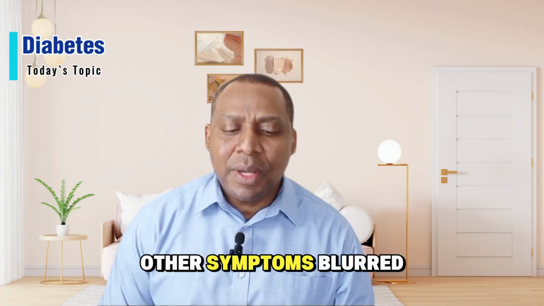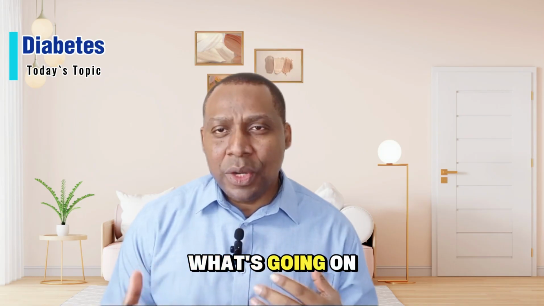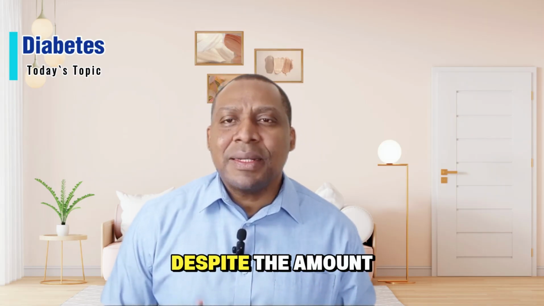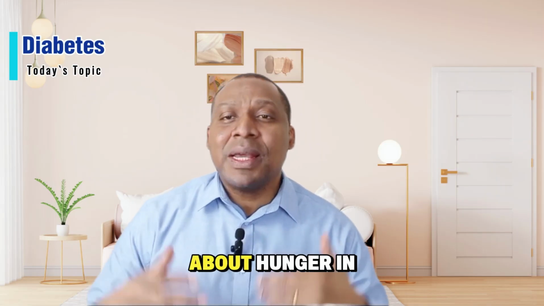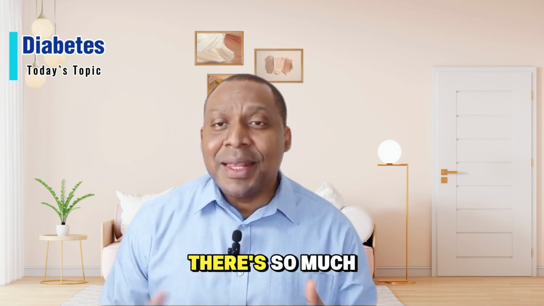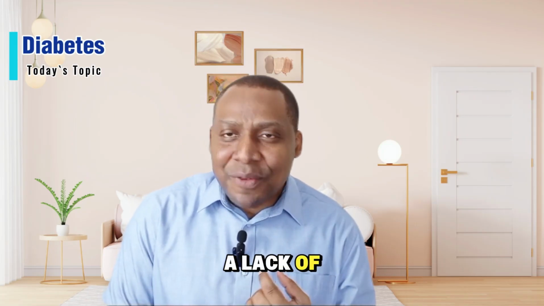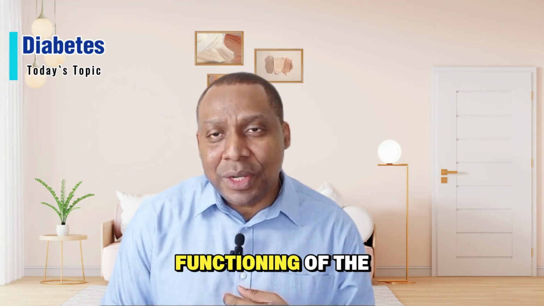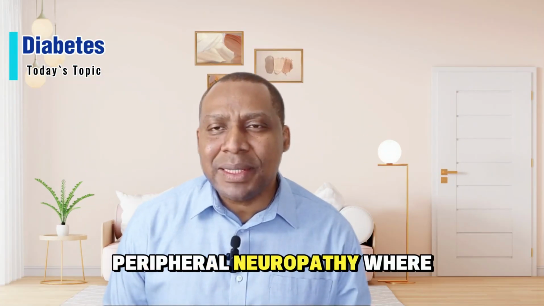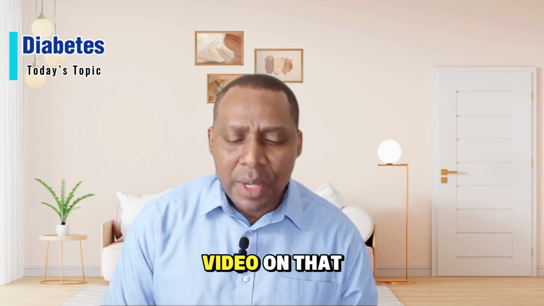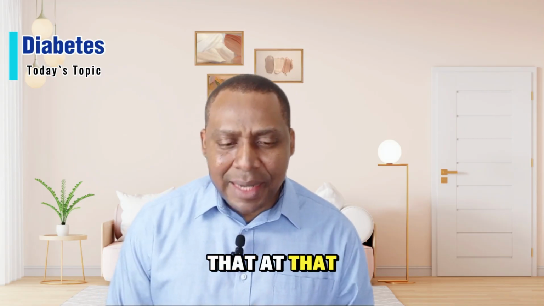Other symptoms: blurred vision, because of what's going on with the raised glucose level in the lens and the vitreous humor of the eye; fatigue and weakness, despite the amount of sugar. Remember, we talked about hunger in the midst of plenty. There's so much glucose in circulation, but it's not entering the cells because there's either a lack of insulin or an improper functioning of the insulin. Peripheral neuropathy, where a patient develops numbness and a tingling sensation. Possibly we'll do a video on that, so we'll leave that at that level.